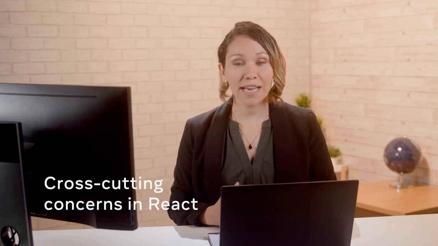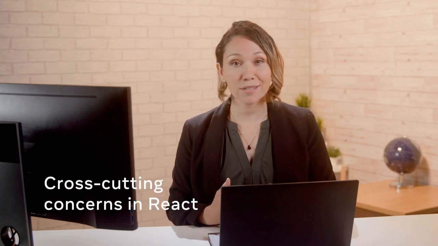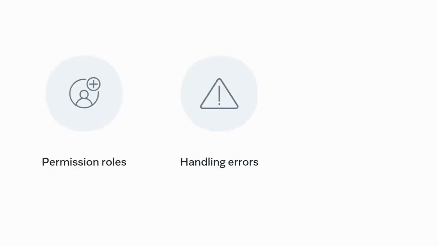When building React applications, you will find yourself creating some generic functionality that is not related to the application's business logic and that is needed in many places. For example, think about managing different permission roles, handling errors, or even logging. They are all required for any application, but are not necessary from the business point of view. This group of functionality is what falls into the category of cross-cutting concerns.